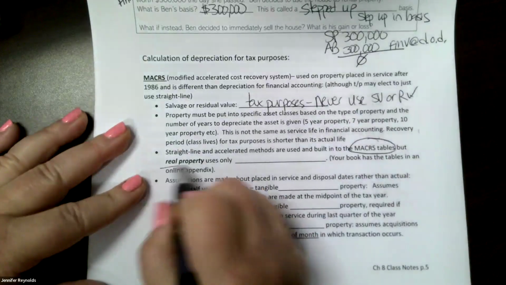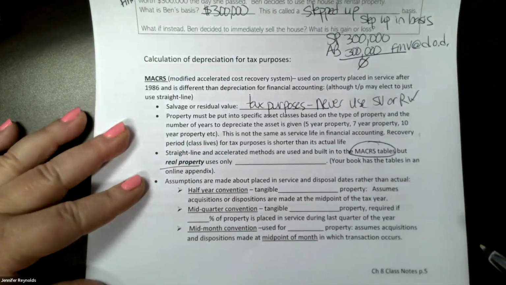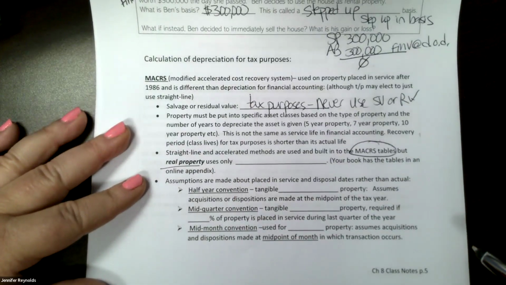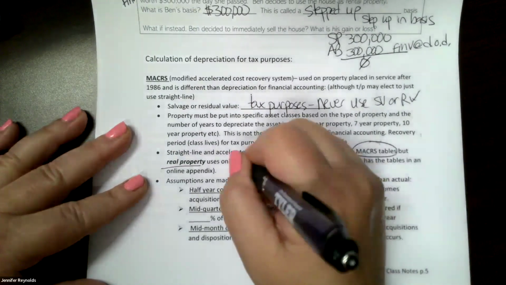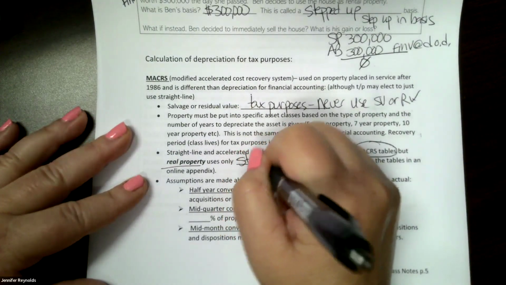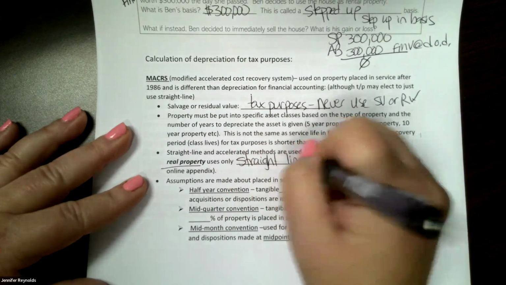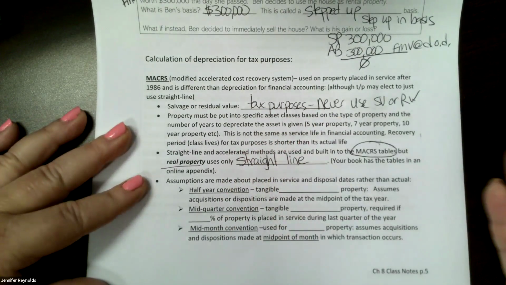But if it's real property, y'all give me some examples real quick of real property. Remember, building, land, stuff you can't move. If it's real property, it uses only straight line. You don't have the choice of using that MACRS where it depreciates faster.